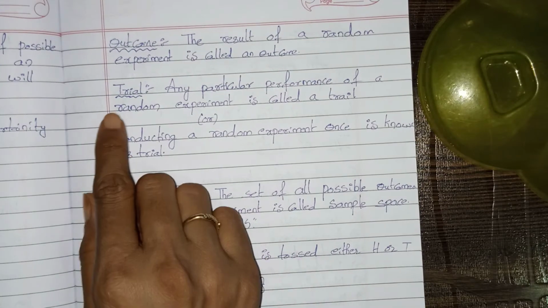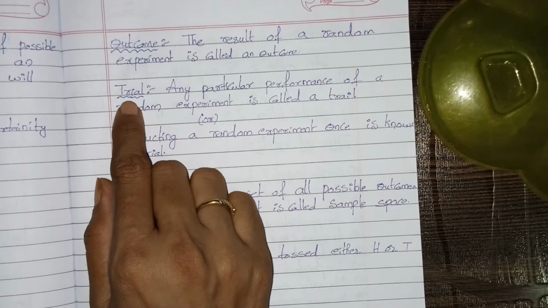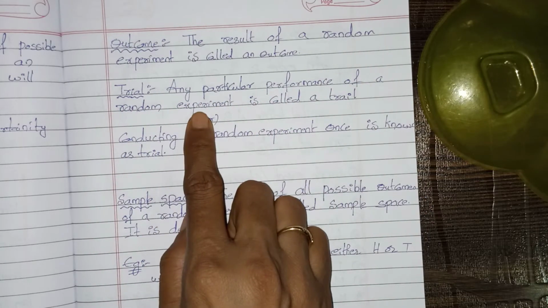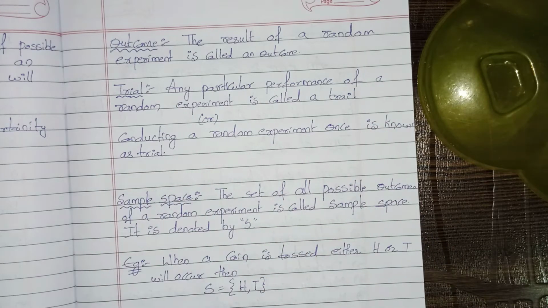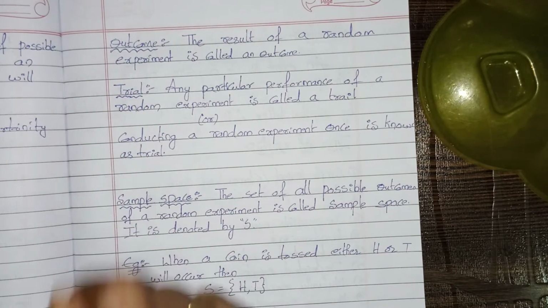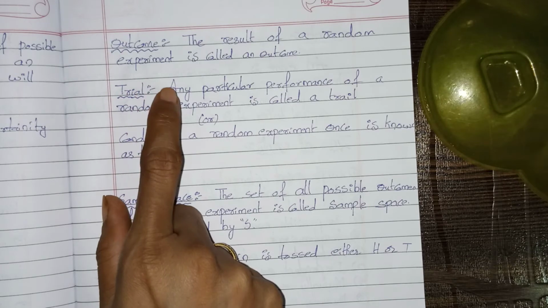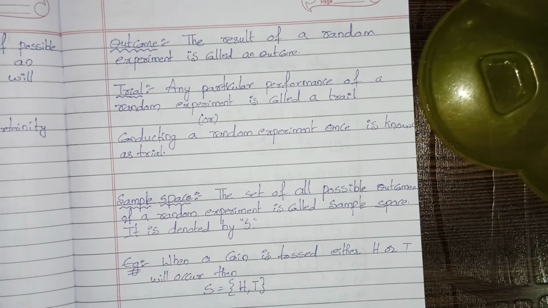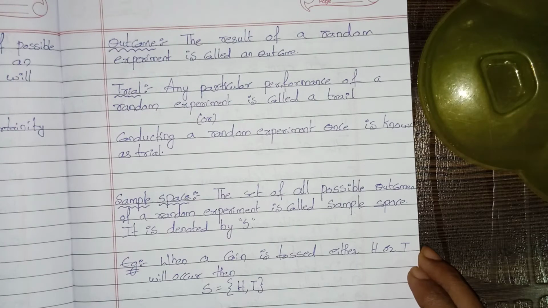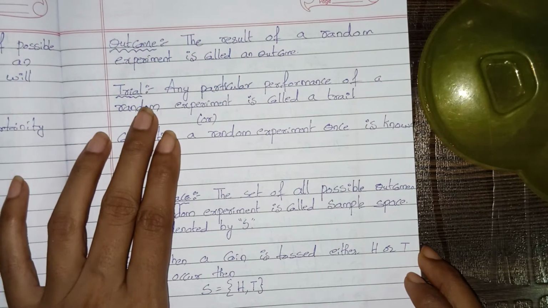Next, trial. Trial is nothing but any particular performance of a random experiment, or conducting a random experiment once is known as a trial. If we conduct any experiment for the first time, only once, it is called a trial. This word is very familiar when our players are going to play cricket, or some games like that. Trial means we conduct only once. Tossing a coin only once, that is called a trial.